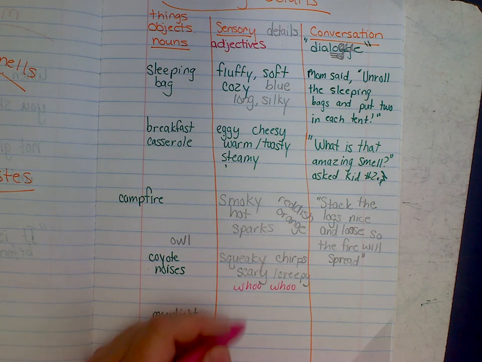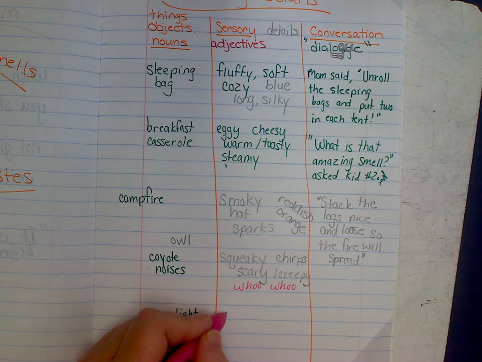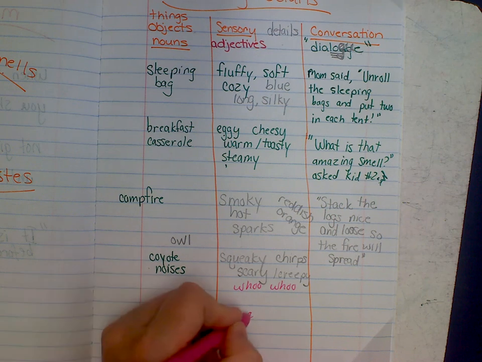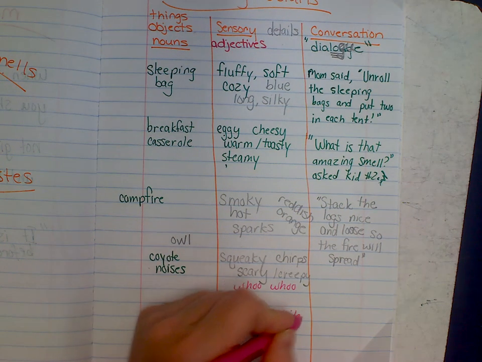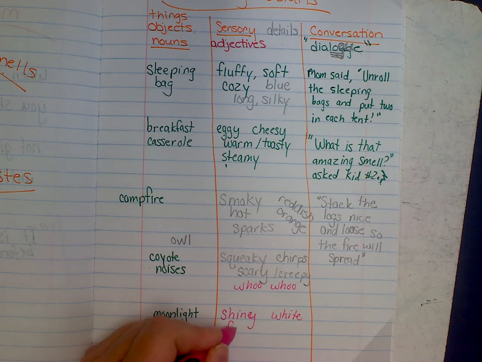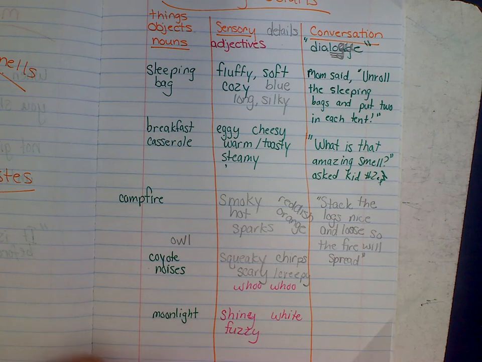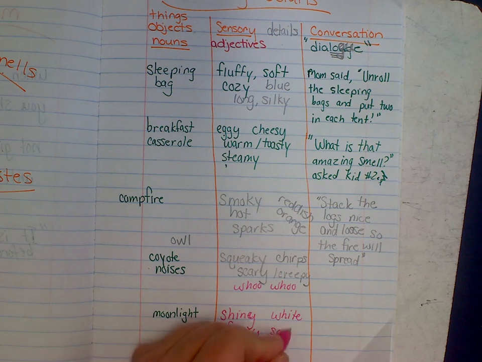And then that moonlight, I could say that it was shiny and white, and kind of maybe a little fuzzy since it was winter. I know Cynthia described hers as crisp and sharp. I'm going to say mine is fuzzy and soft.